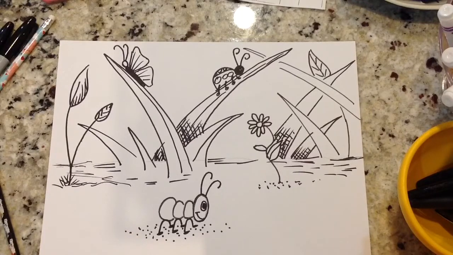Okay, it's a good start for a spring imagination drawing. I'm going to color it for you. You may want to add more flowers. You may want to add a few more bugs. Maybe you can draw a grasshopper. Have fun.